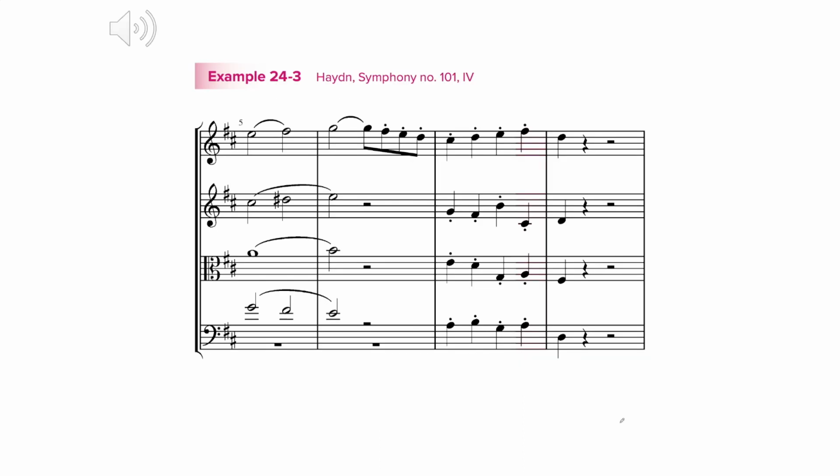Let's analyze this example. Let's have a listen first. The excerpt is in D major. It begins with 5 with the dominant chord in third inversion. After dominant chord, we have an unusual progression. Instead of going to the tonic chord or to the 6th degree, after that we hear 7 of 2.